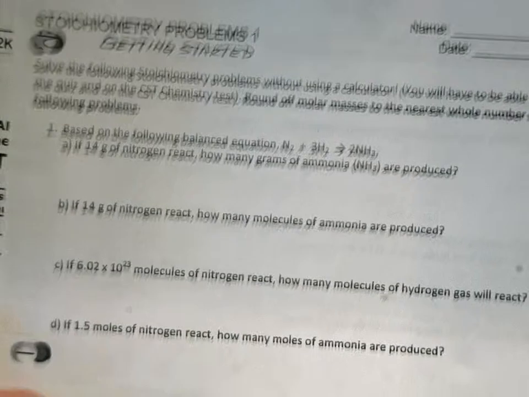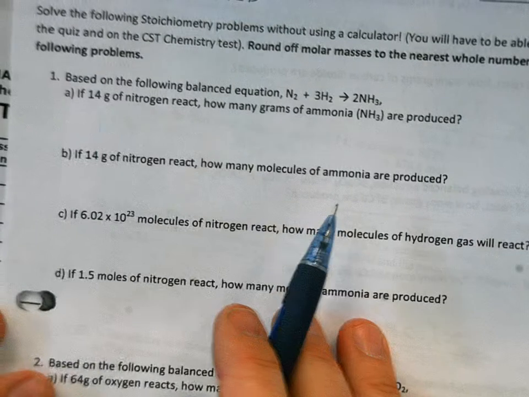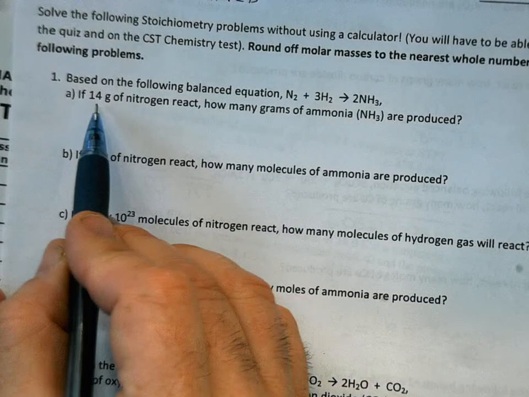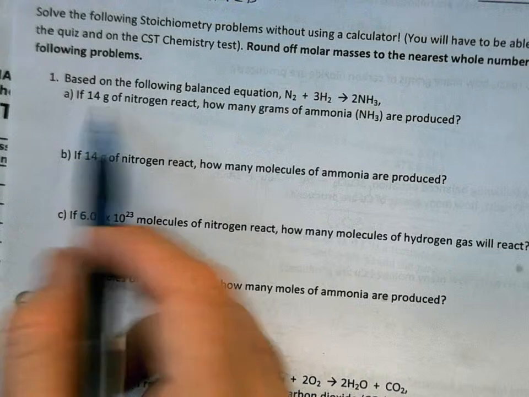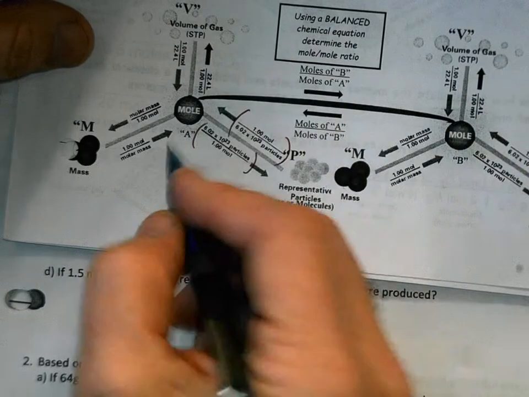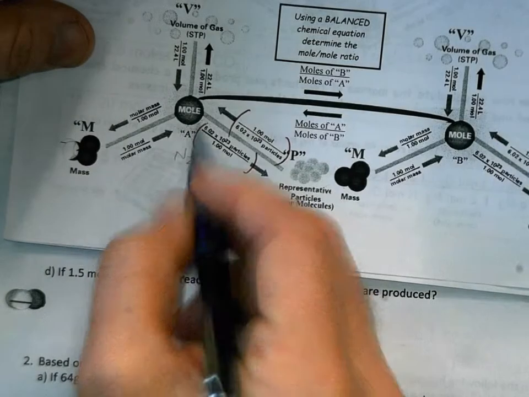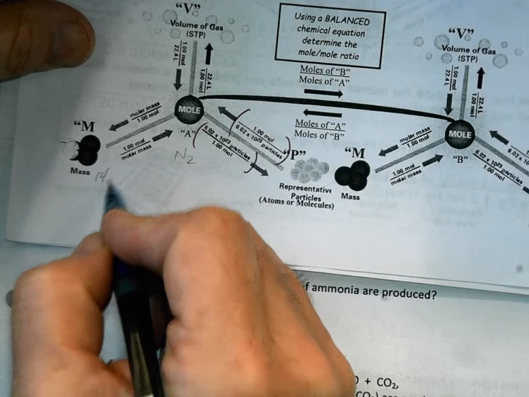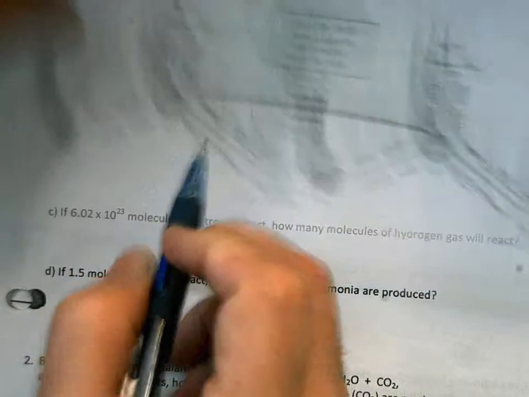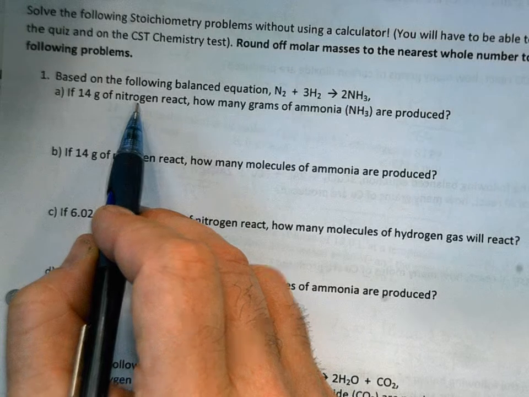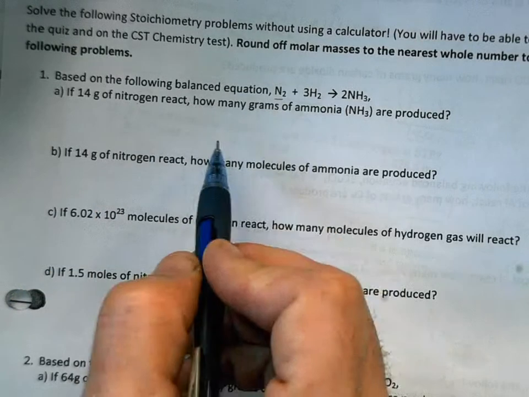Now in the first question here, we're starting with 14 grams of nitrogen. So that's what we're starting with. I recommend, please put N2 over here. In fact, you could even say you're starting here with 14 grams of N2. Now make sure it's N2. The problem says nitrogen, but in this balanced equation, it's N2.